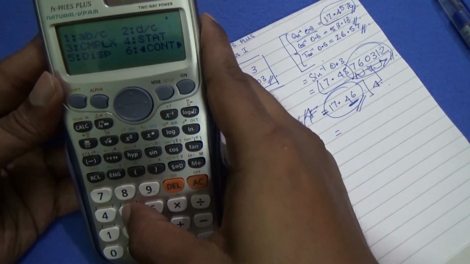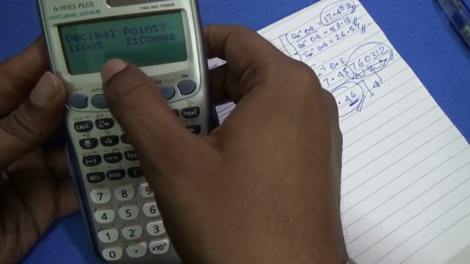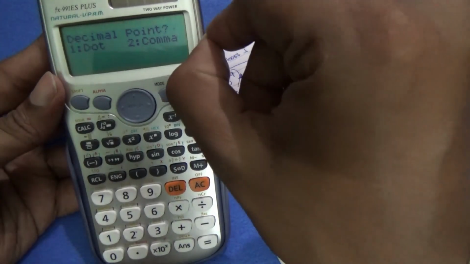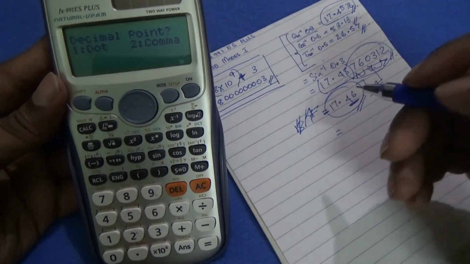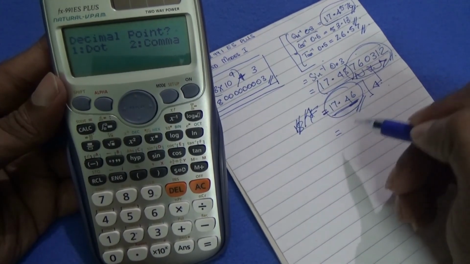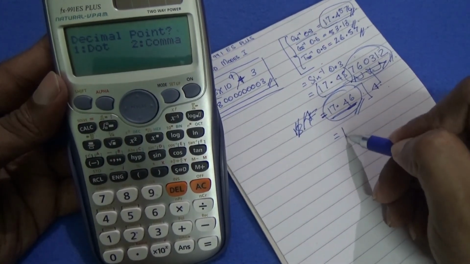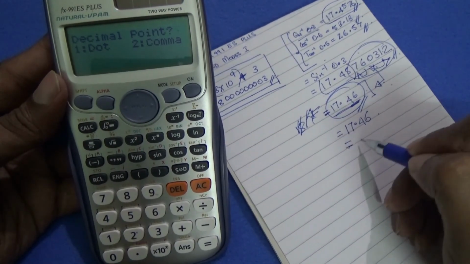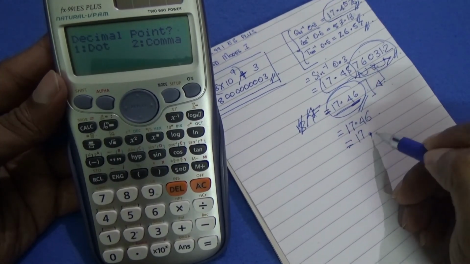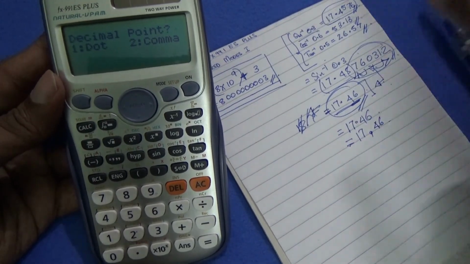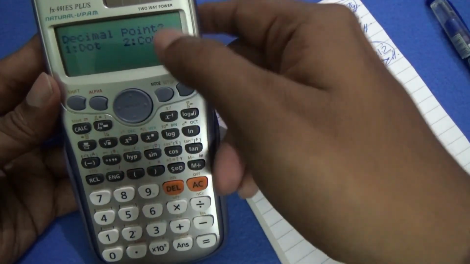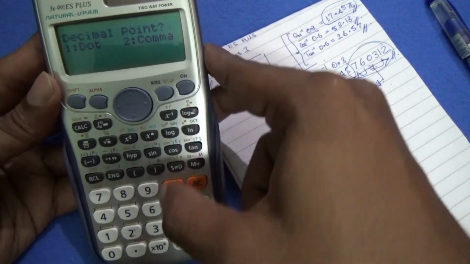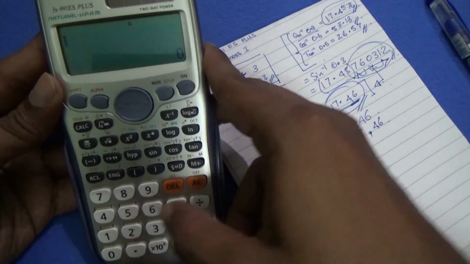Now if you see, if I press 5, it gives me two options. So your decimal point can be represented by a dot or a comma. That means if I have 17.46, I can get this represented as a dot, which is 17.46, or I can represent it by a comma. So let's see this. So now it is assumed a dot by default. So let's select comma. So I press 2.